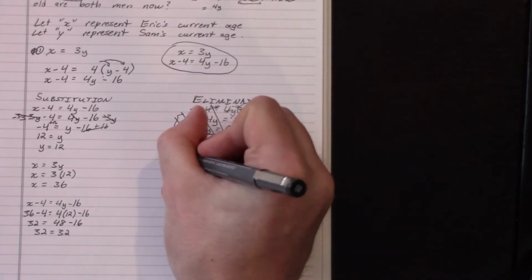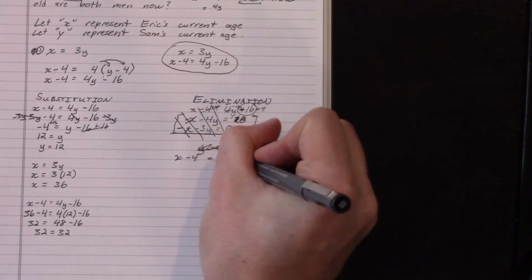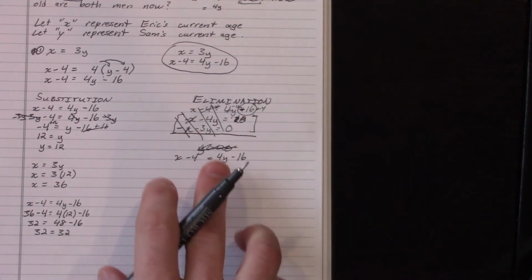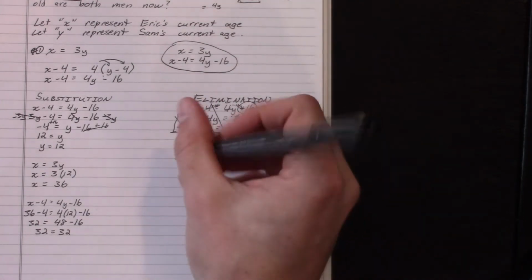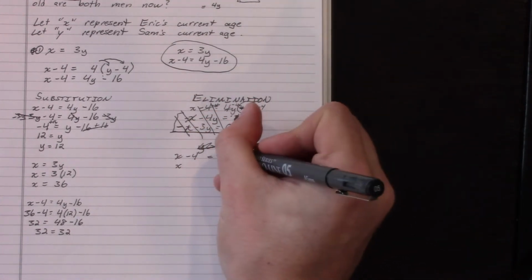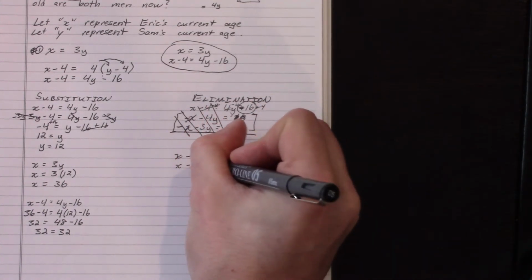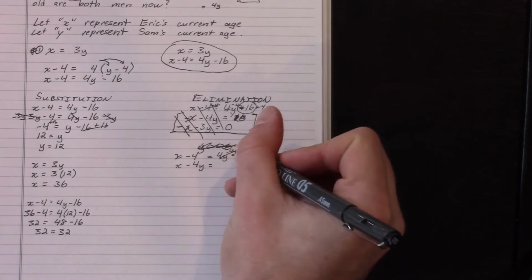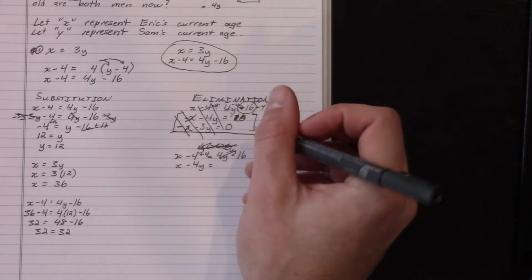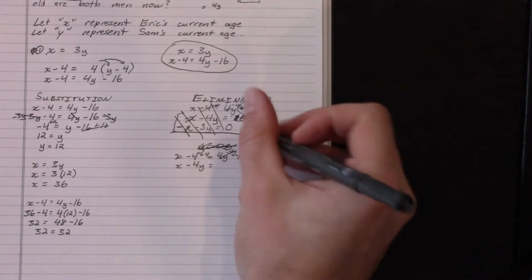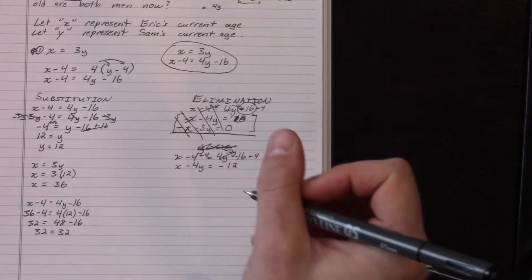Still taking this x minus 4 equals 4y minus 16. I want to get all of my variable terms on the left and all of my constant terms on the right. So we're going to have x, and just like last time, I'm going to subtract 4y from each side of the equation. That'll cancel out of this side. Now here I'm going to add 4, and this time I'm going to do it correctly, recognizing that this is a negative 16 here, plus 4. Negative 16 plus 4 is negative 12.